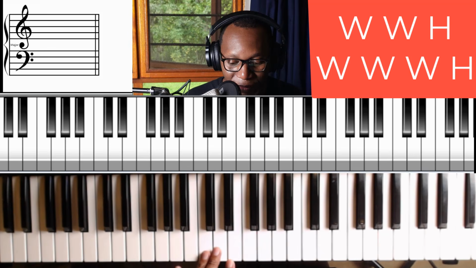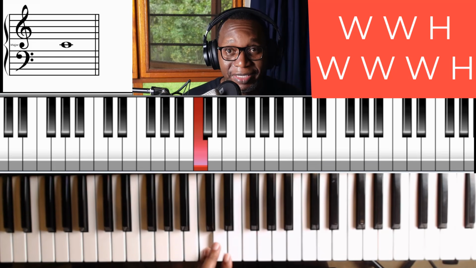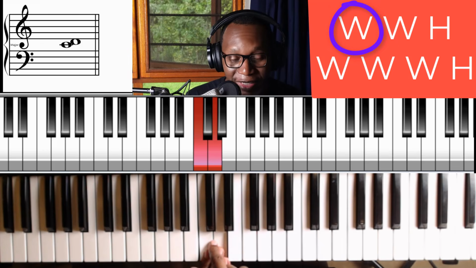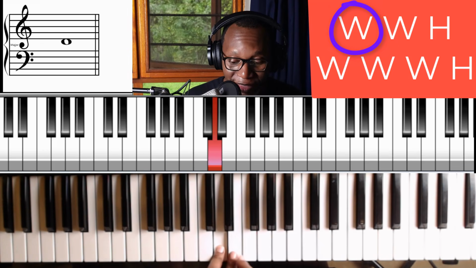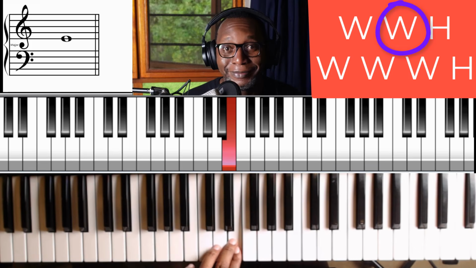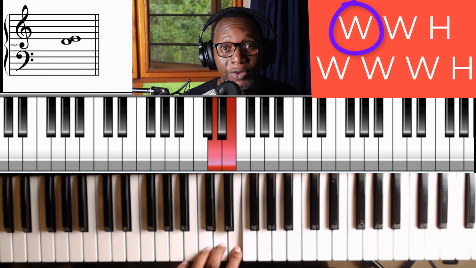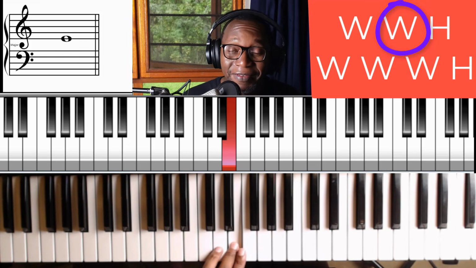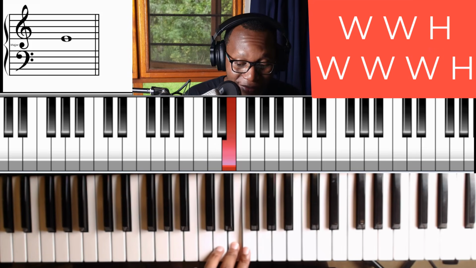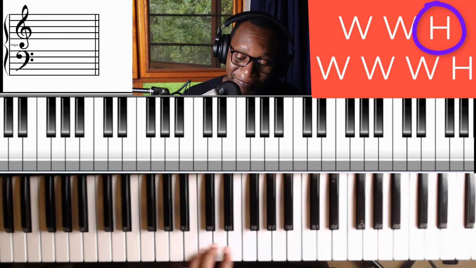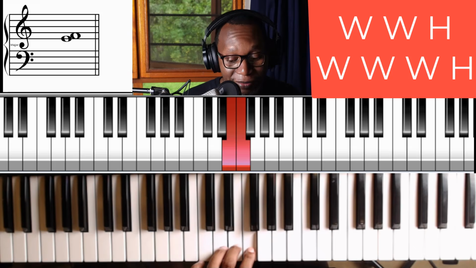Okay, so if I play C and go up a whole step, that takes me to D, right? From D, if I go up a whole step, that's going to take me to E. So I've already got my whole step, whole step. Now from E, if I go up a half step, that's going to take me to F. And so I've now got my whole step, half step.